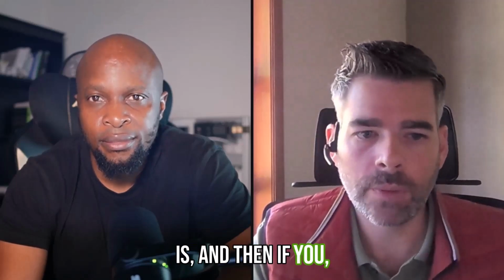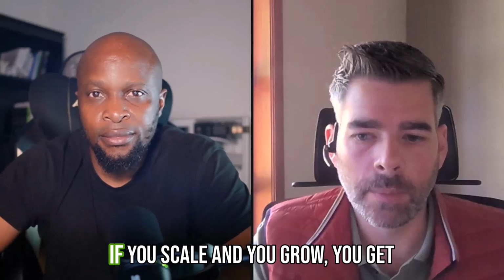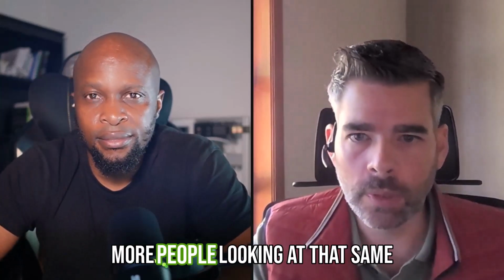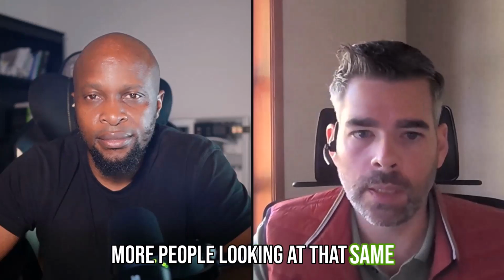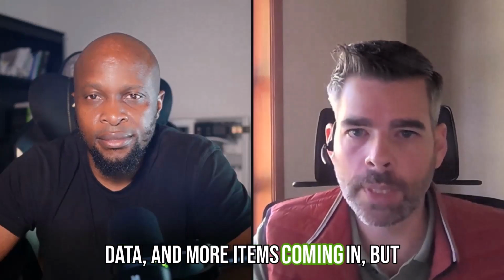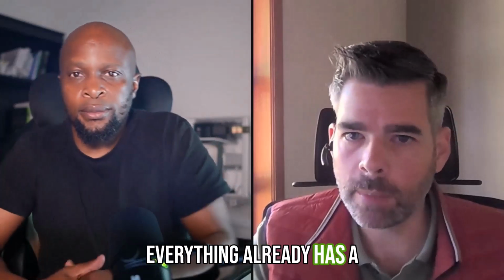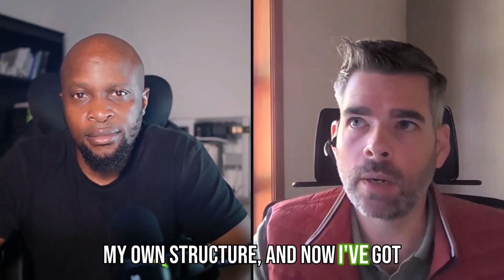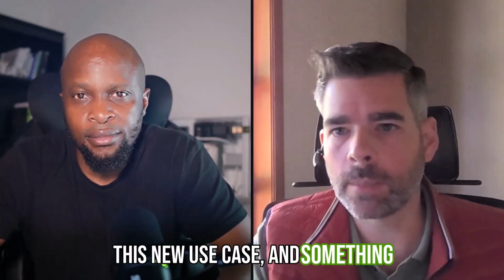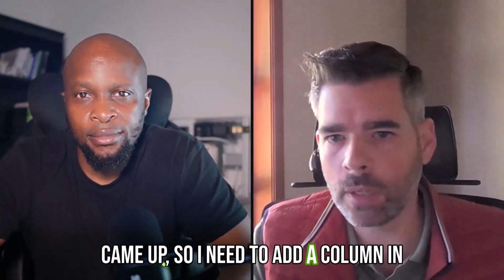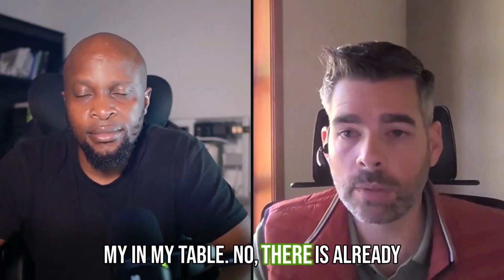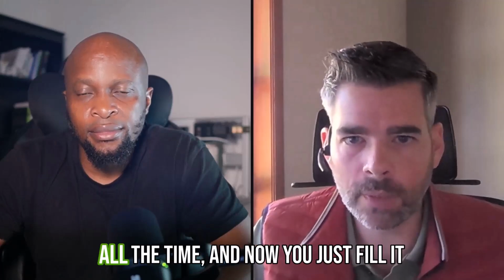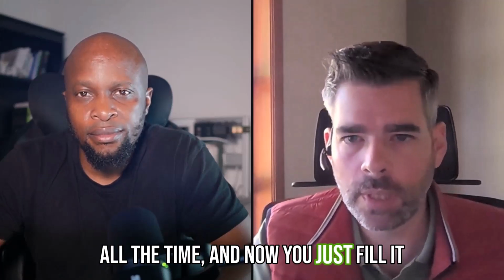And then if you scale and you grow, you get more people looking at that same data and more items coming in, but everything already has a placeholder. So it's not that I built my own structure and now I've got this new use case and something came up, so I need to add a column in my table. No, there is a placeholder, so you just fill it in. You left it empty all the time, and now you just fill it in.